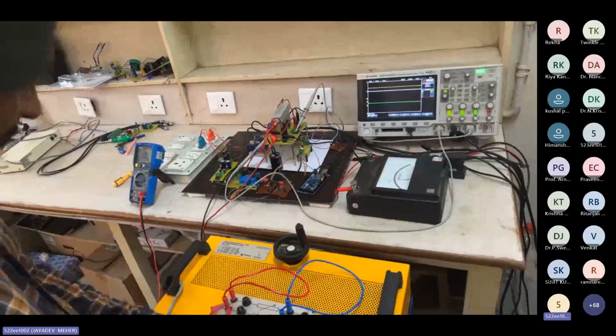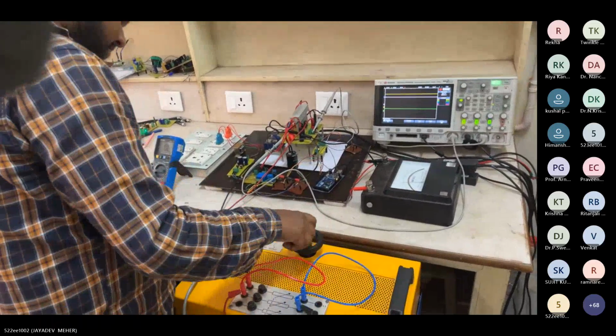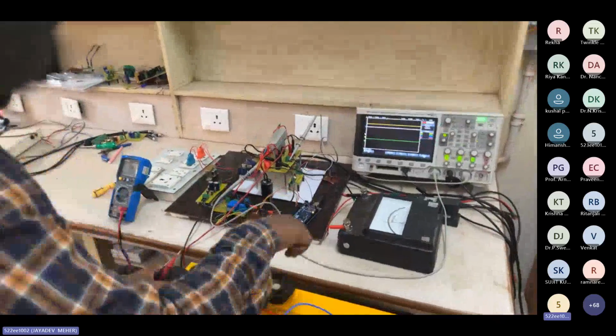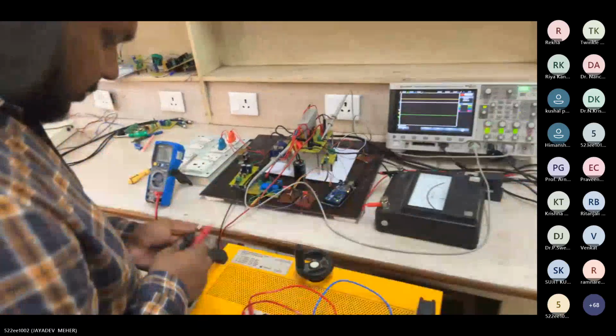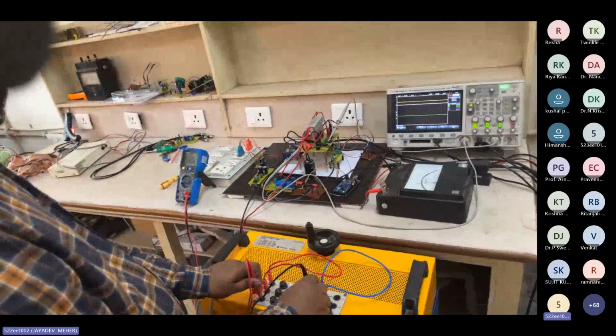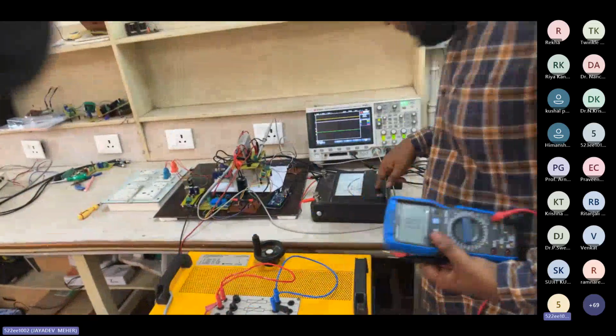Now it's 23 ohm, and you can see the current is now 3 ampere.